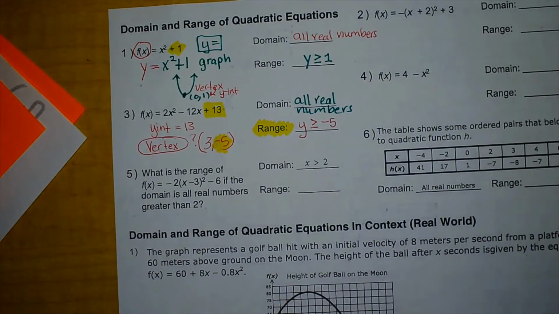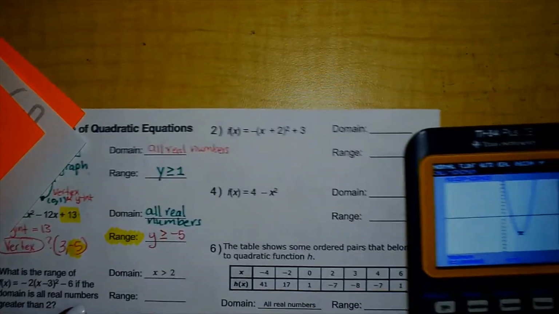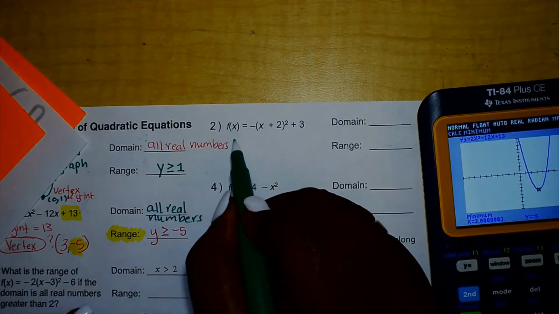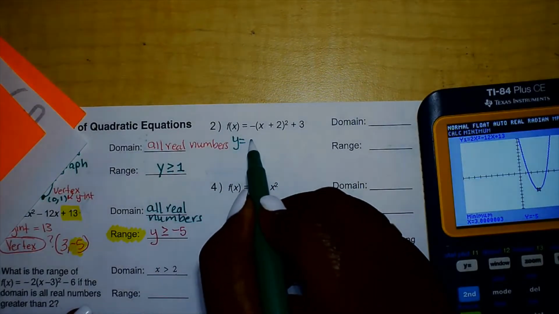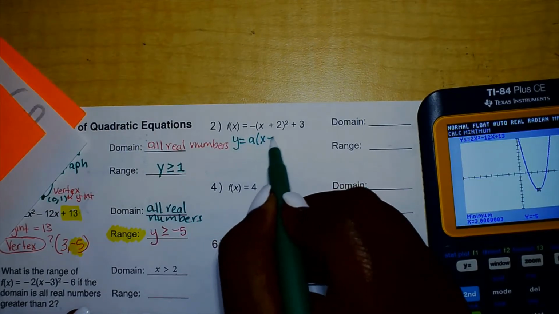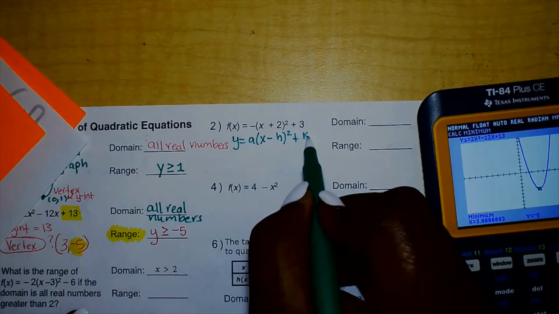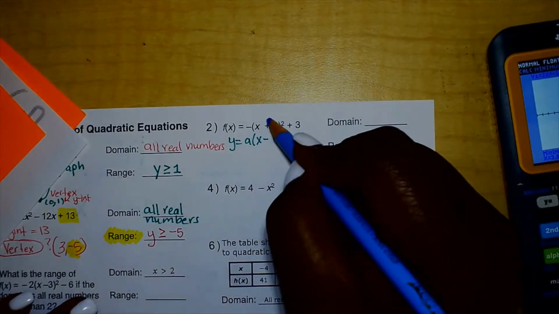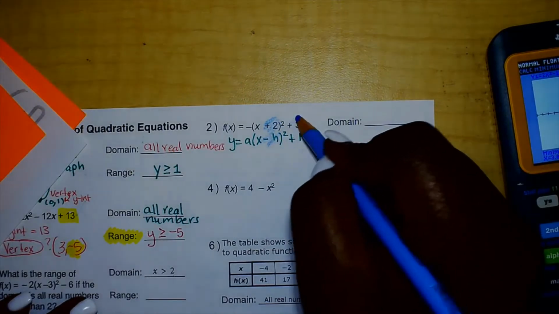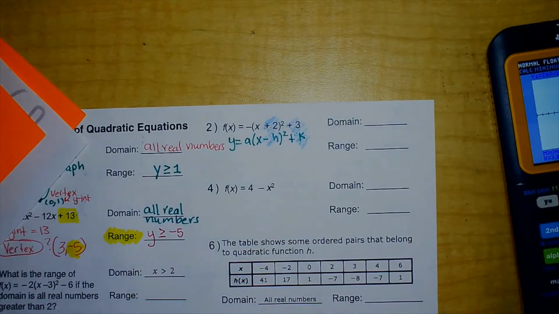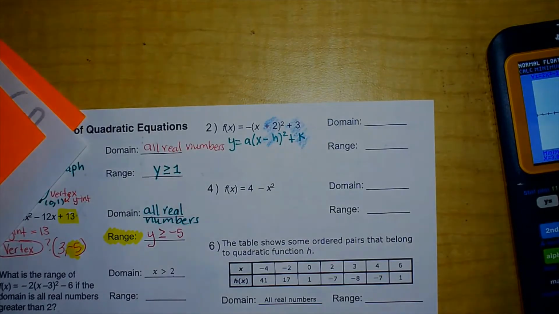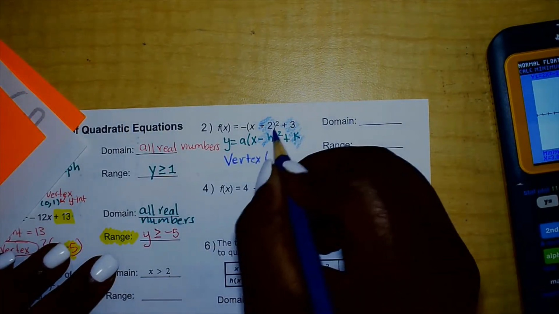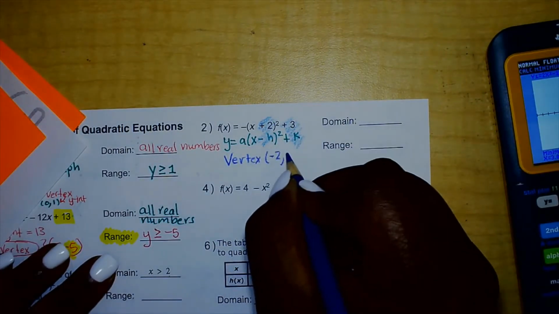Now let's look at problem number 2. Here, this is in the vertex form, where this is y equals a times x minus h squared plus k. Here, I don't know if you noticed or you remember from your notes, this is our h, this is our k. So that represents our vertex. And even if you don't remember that, you can put this in your calculator and see. Our vertex is at -2, 3.